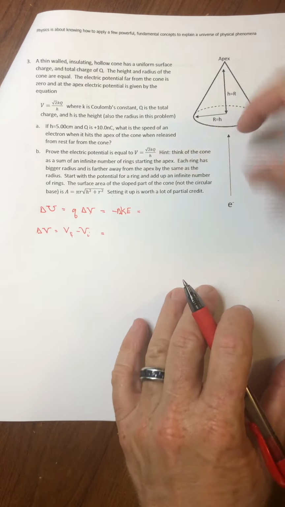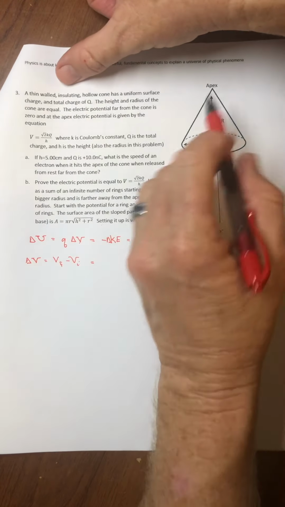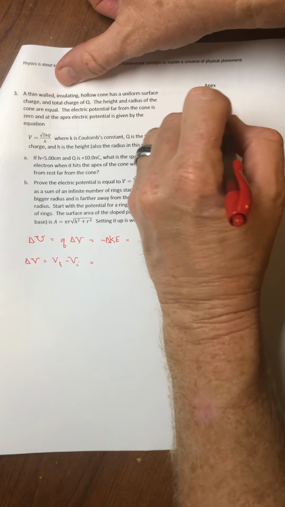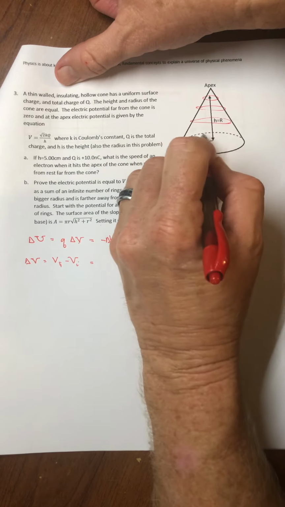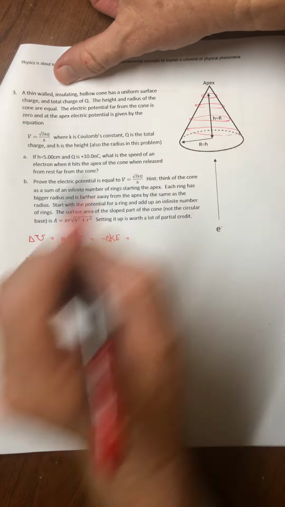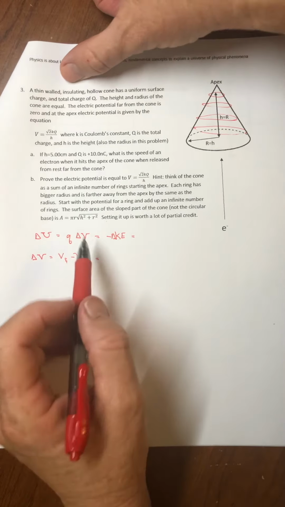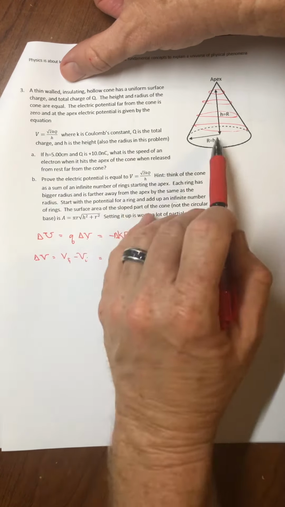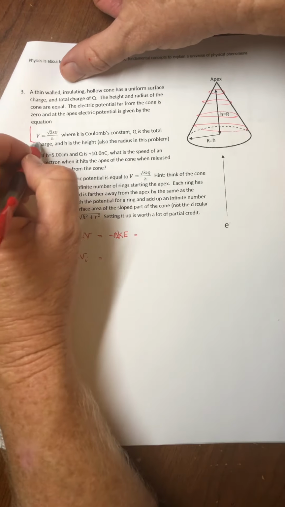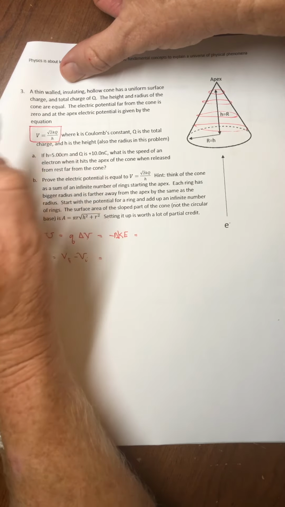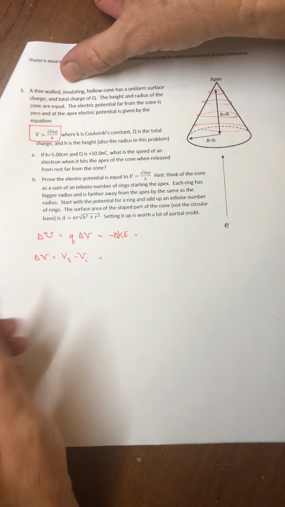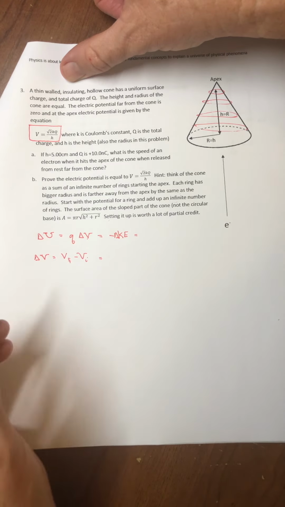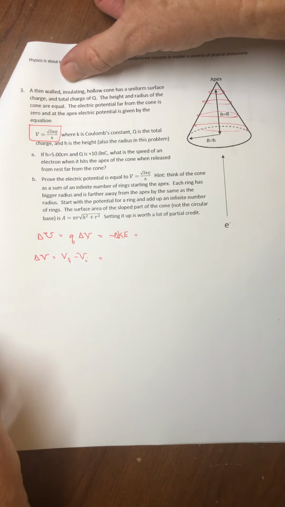And if you come back and read the problem, that says we have a cone, and so I've got this cone here that in part B, I'm going to think of it as a bunch of rings. And fortunately, we don't have to come up with the equation for potential, at least not yet. This is given to us. And so the first step would just say, all right, what is the initial and what is the final?